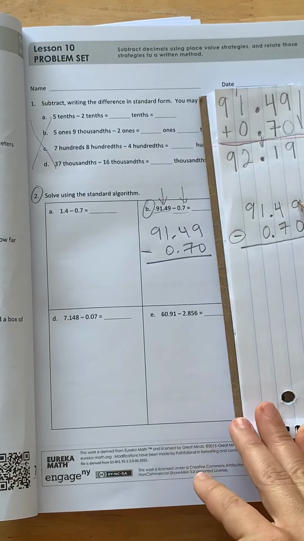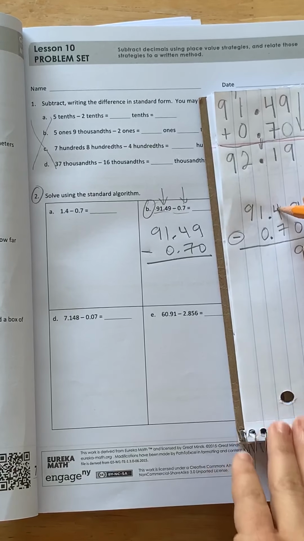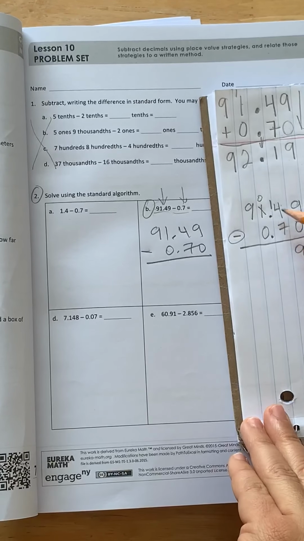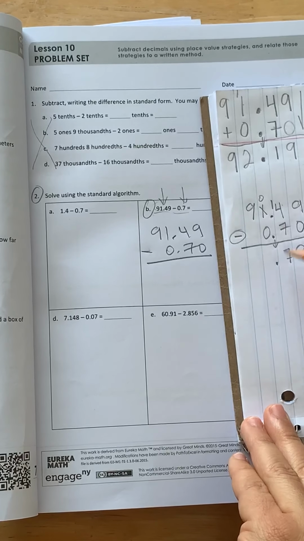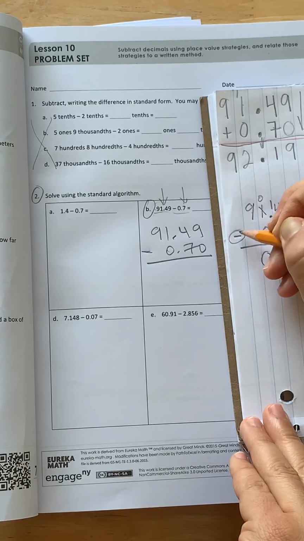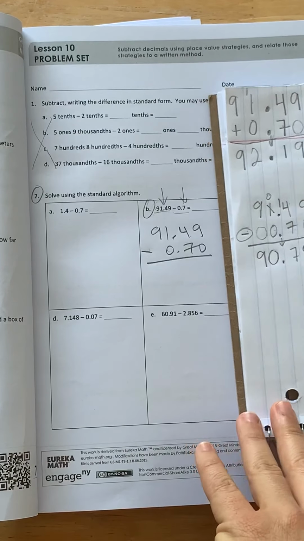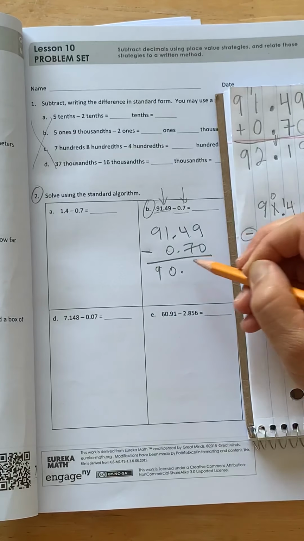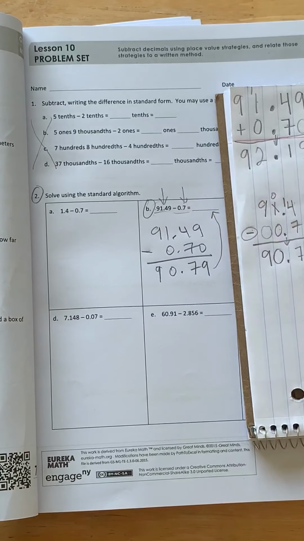Here we go. 9 minus 0 is 9. I can't take 4 from 7, so I have to borrow. Now it's 14. 14 minus 7 is 7. Don't forget my decimal. 0 minus 0 is still 0. And 9 minus 0 is still 9. Now I'm done. All right, and you can write up here too if you want.